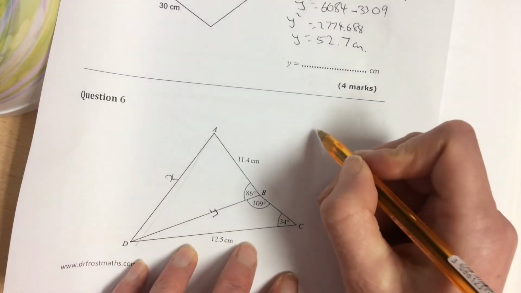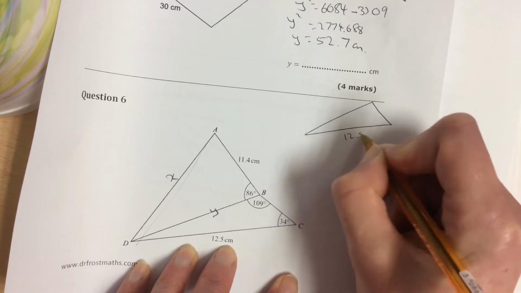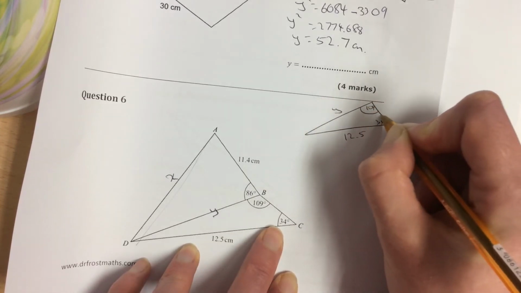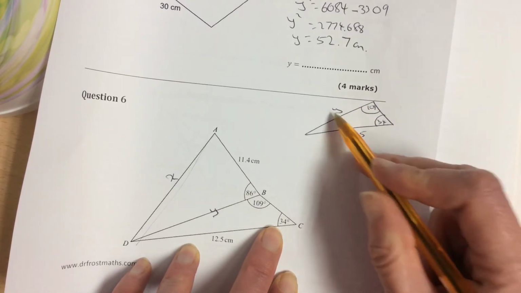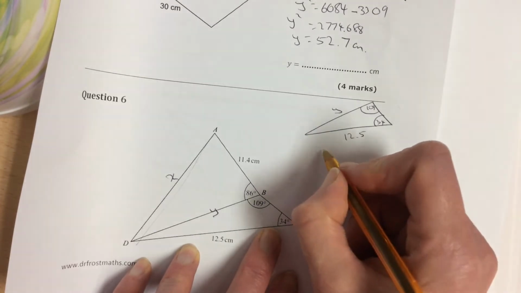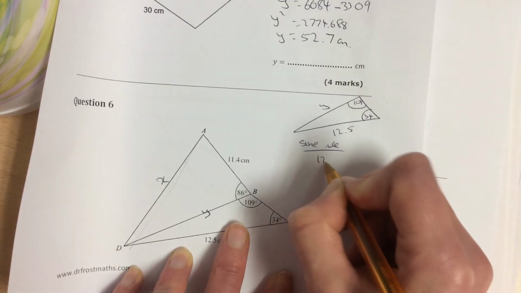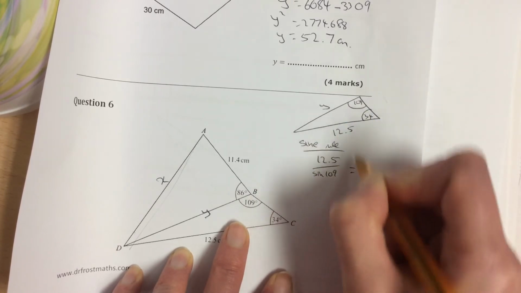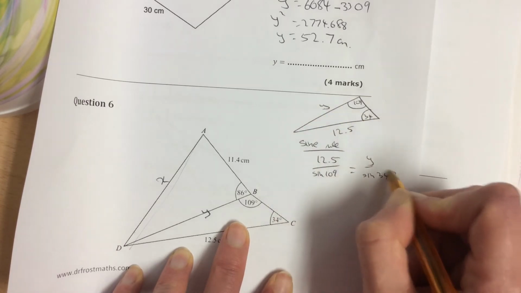So I'm going to look at this bottom triangle first of all. It's quite a hard question, but hopefully we'll get there with it. I don't have 3 sides, and I don't have 2 sides and the in-between angle. So it's going to be sine rule. If you remember the sine rule, it's side over sine the opposite angle equals side over sine the opposite angle. You want the Y.